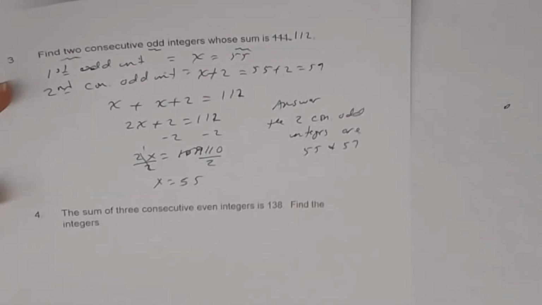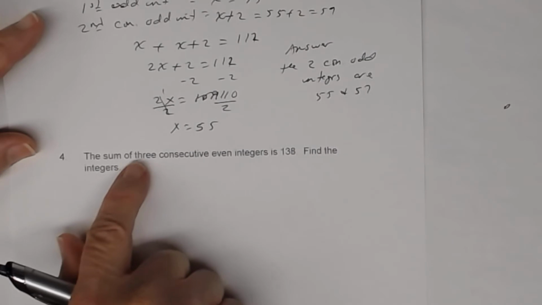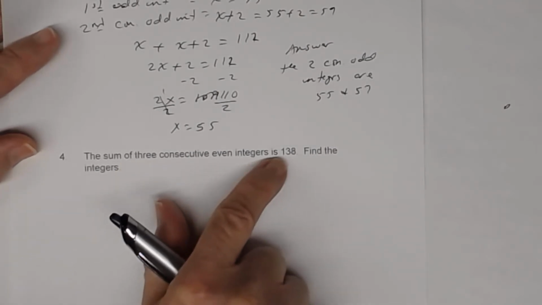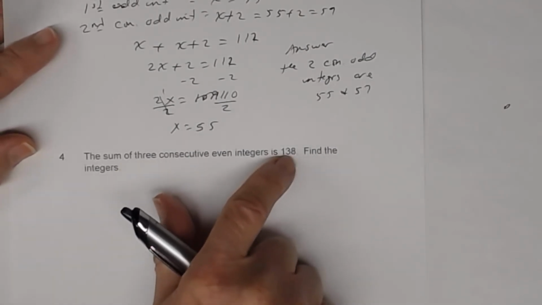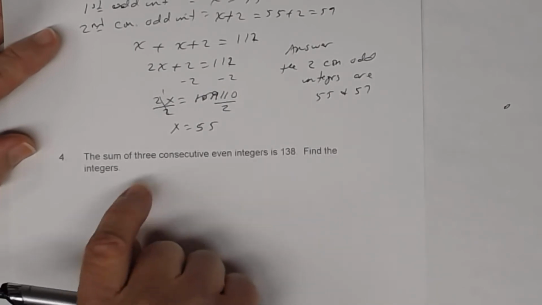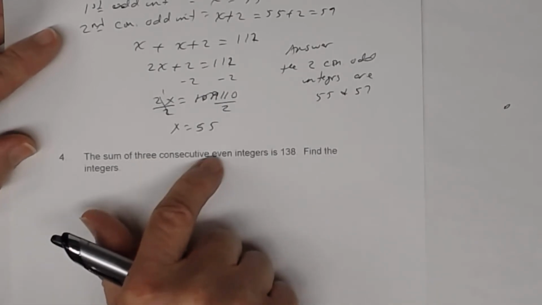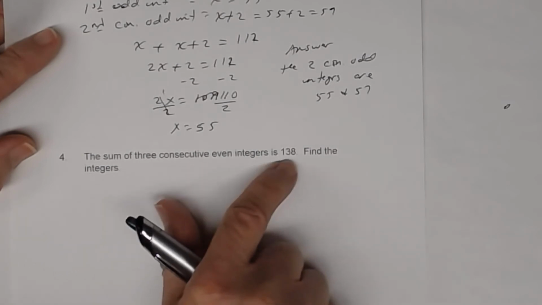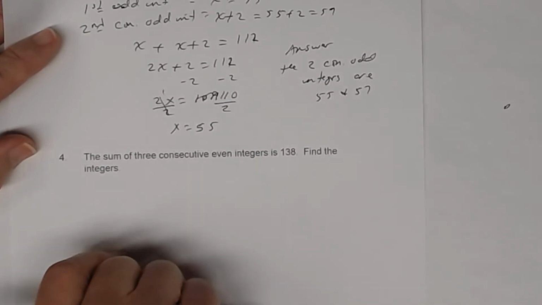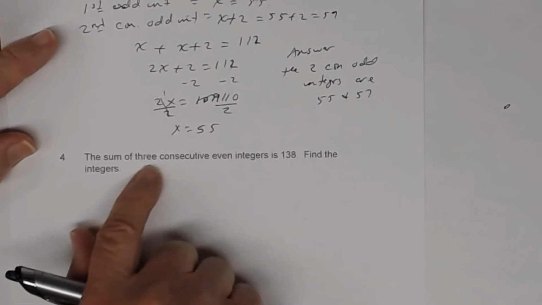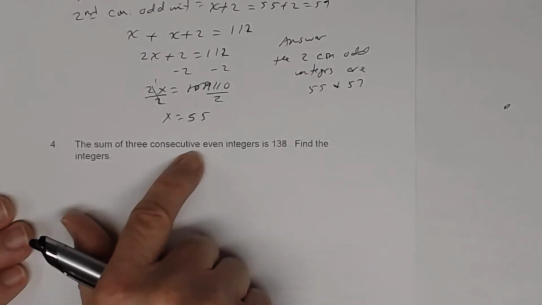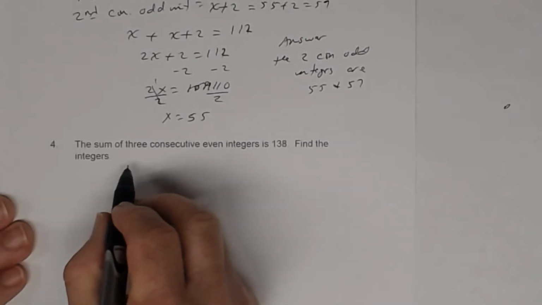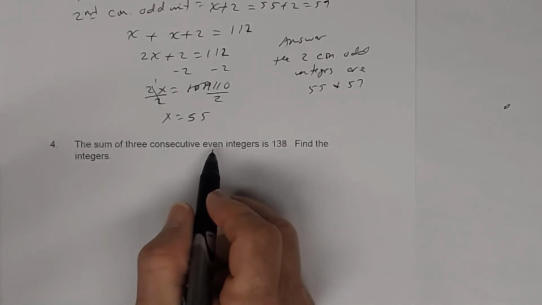All right, so here, the sum of 3 consecutive even integers is 138. First of all, I had to make sure that was even, right? And if this was the sum of 3 consecutive odd integers, this better be odd. Now remember, you're dealing with even here. It could have been odd, but it doesn't matter.